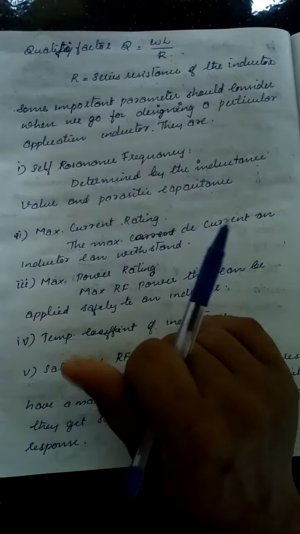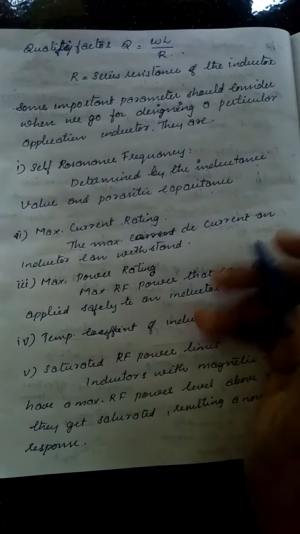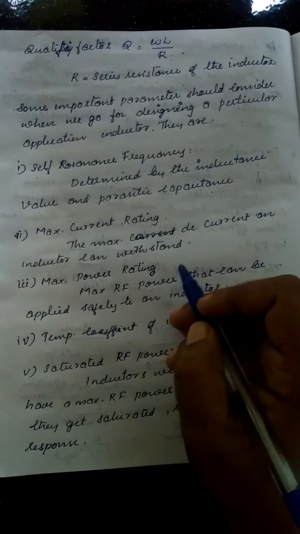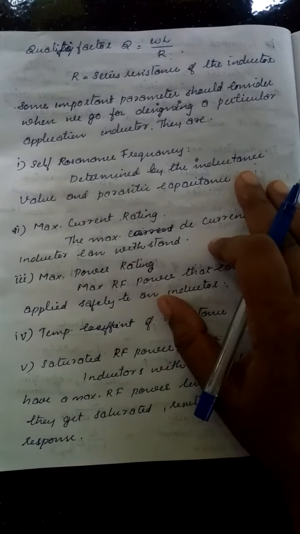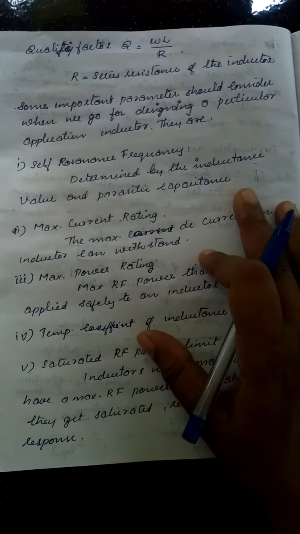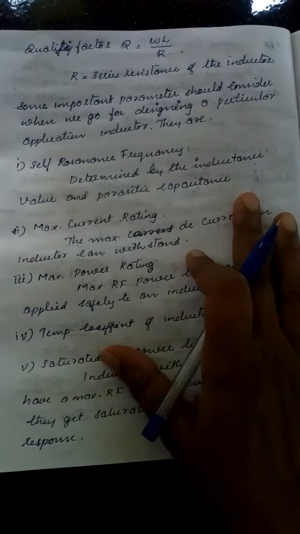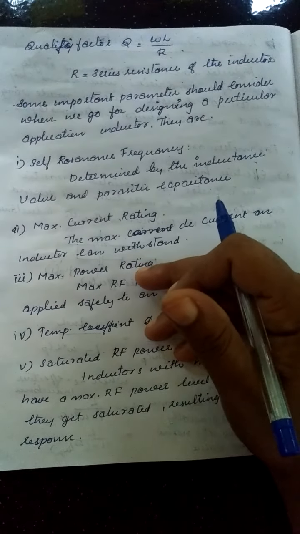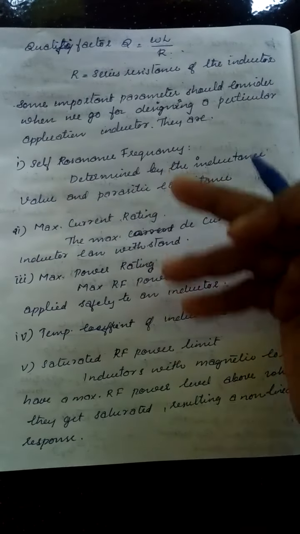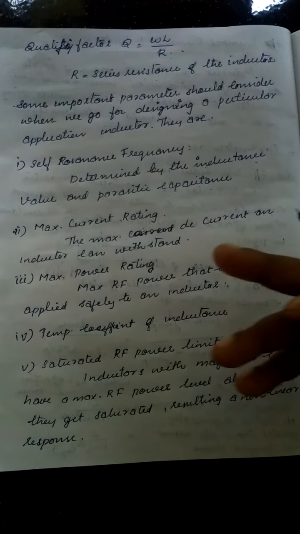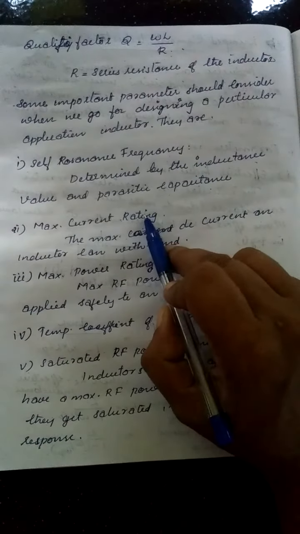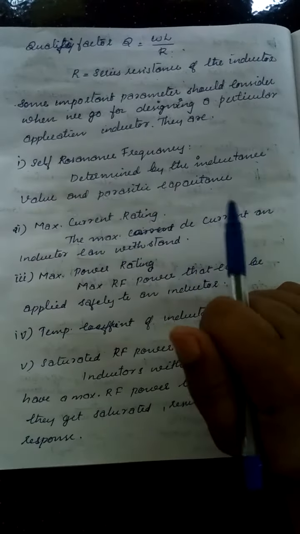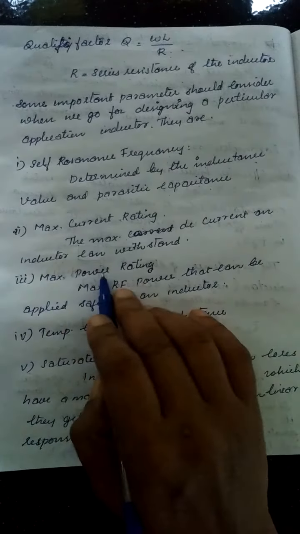The maximum current rating means the maximum DC current the inductor can withstand. It is the maximum current at which a particular inductor can work properly. That rating is called the maximum current rating. Next is the maximum power rating.